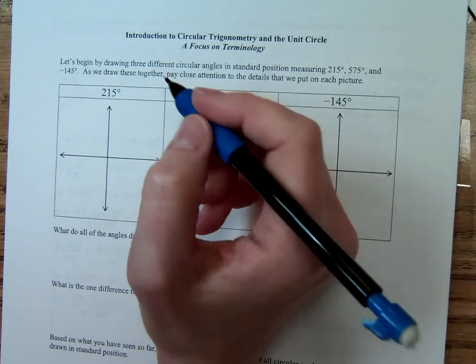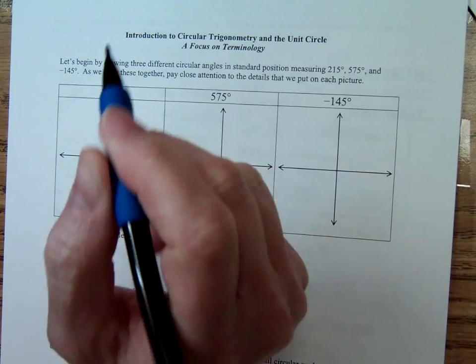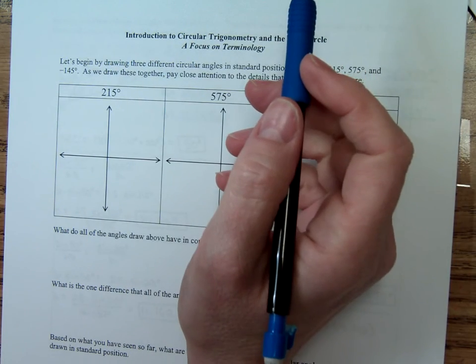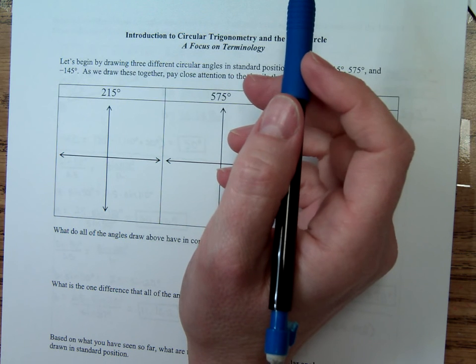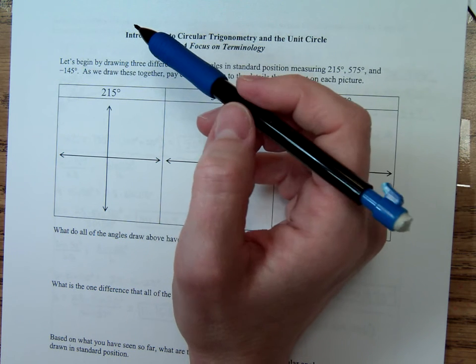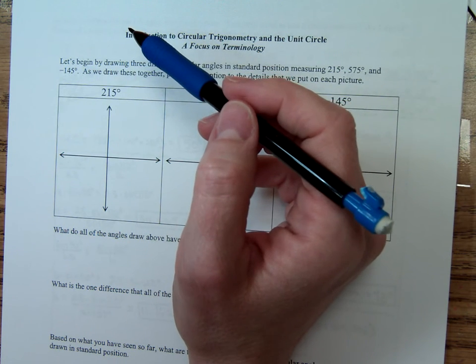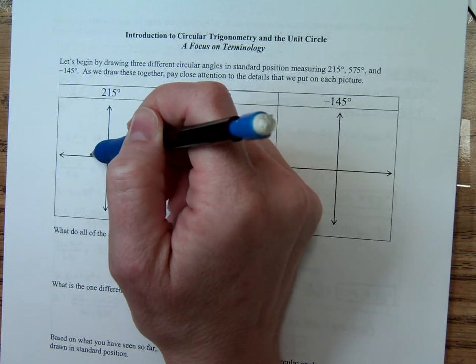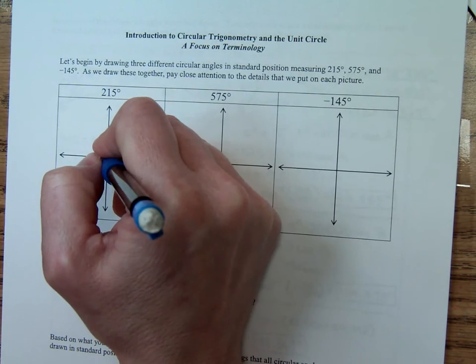215 degrees. What does 215 degrees look like? Half a circle. More than half a circle. Yeah, because half circle is 180, right? So we would have all of this plus a little bit more, right?